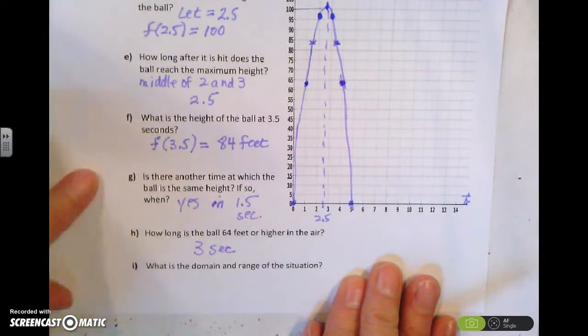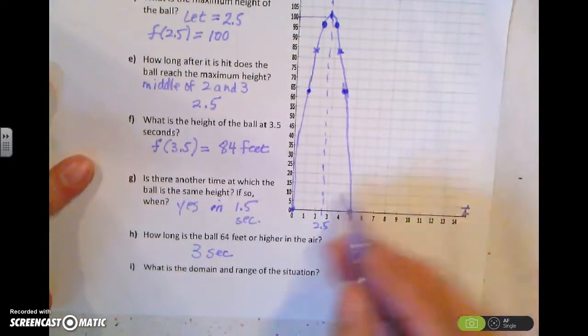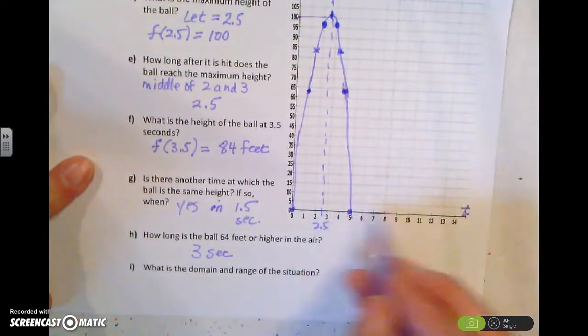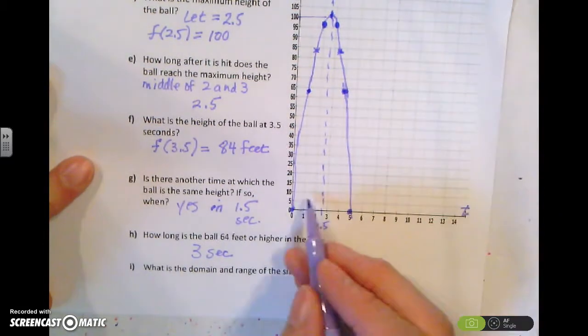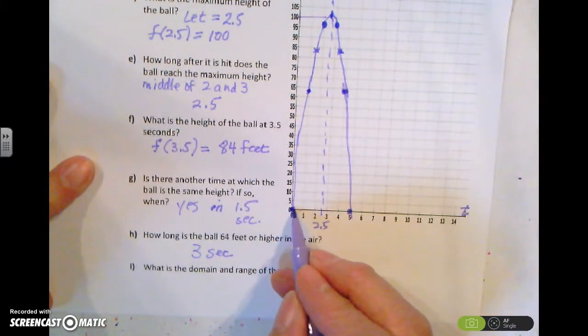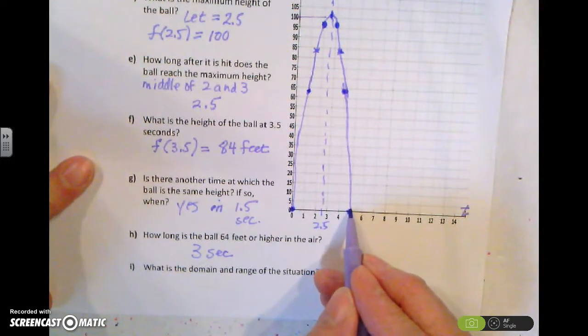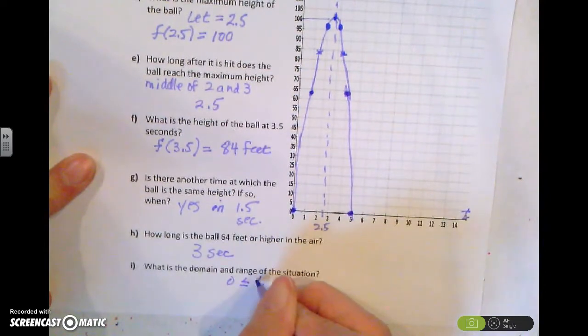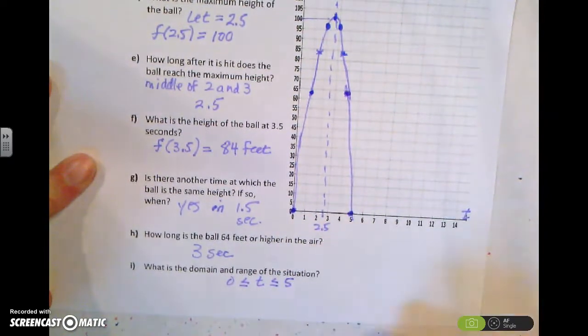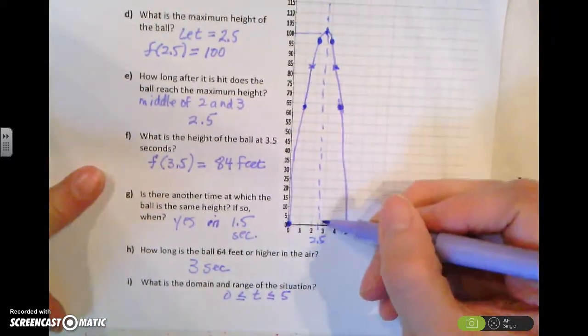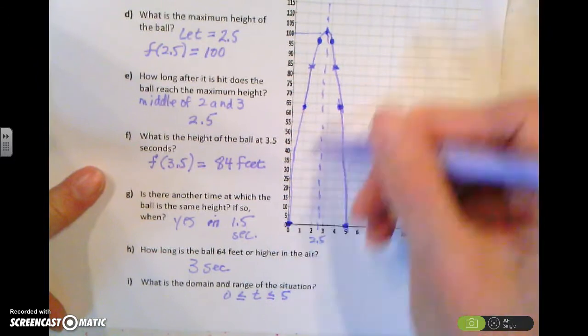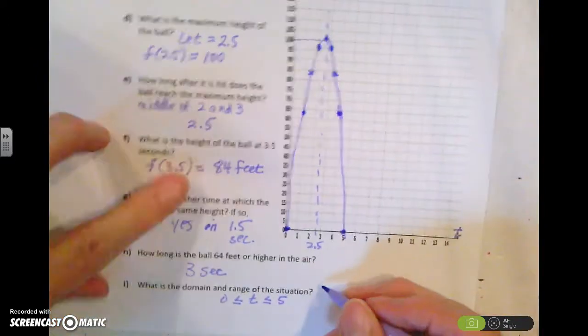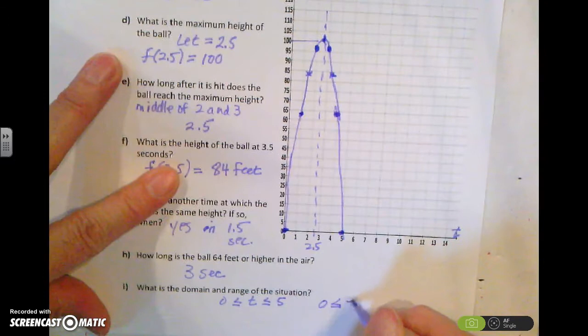And then what's the domain and range? Well, remember the domain is going to be the x values. So here, t is going to go from 0, it stops at 0, hits the ground there, to 5. So I'm going to say that 0 is less than or equal to t is less than or equal to 5. And then the range is vertical. So again, 0 is the low point and 100 was the high point. So I'm going to say 0 is less than or equal to h is less than or equal to 100.